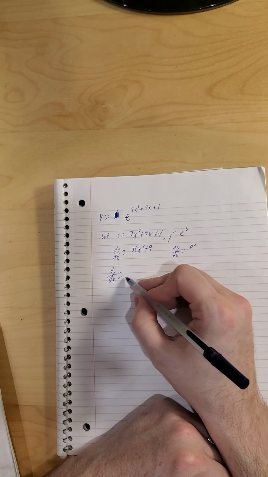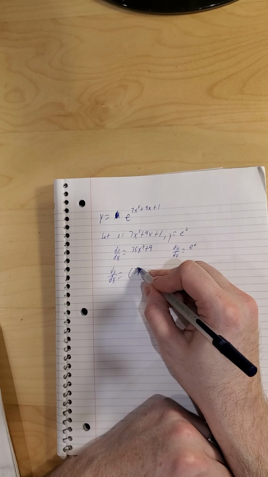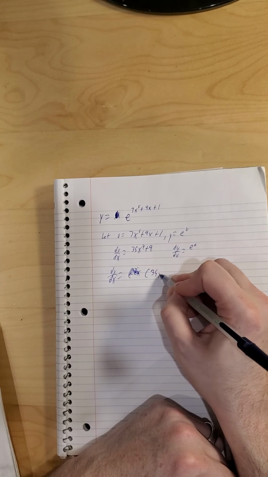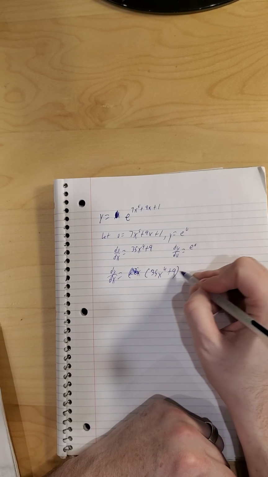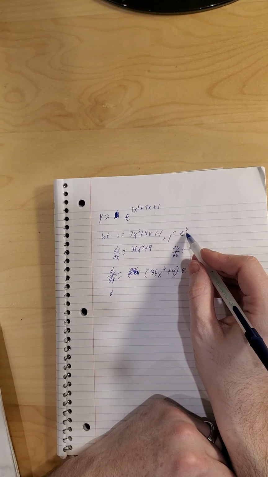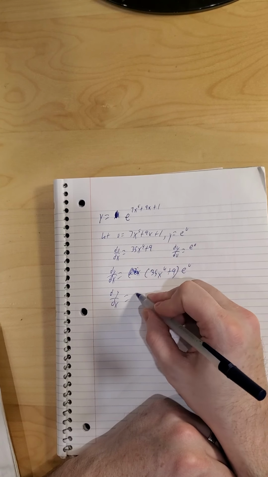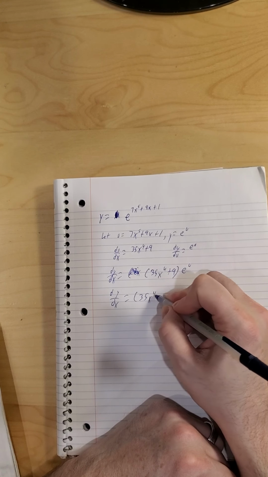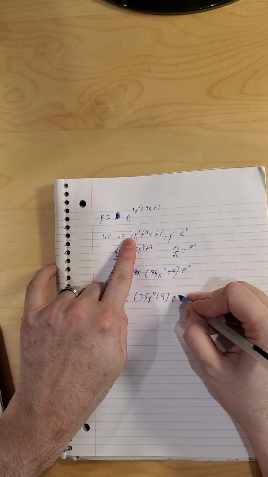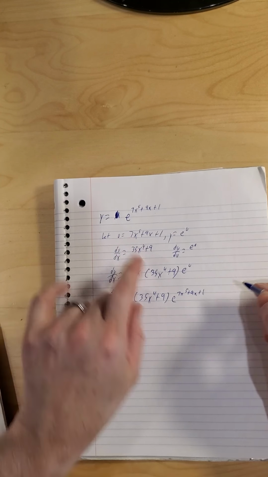Since we have more than one term, we do need parentheses here. So 35x to the fourth plus 9, close it on up, times e to the u, and then back substitute, get rid of our u. And dy dx, 35x to the fourth plus 9, close it on up, times e to the, back to the original variable, so 7x to the fifth plus 9x plus 1.